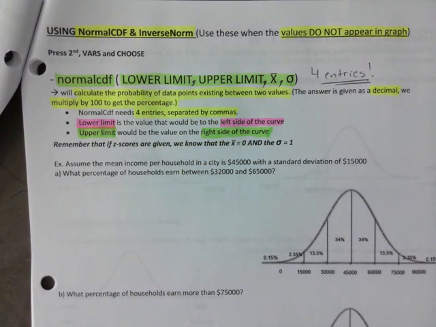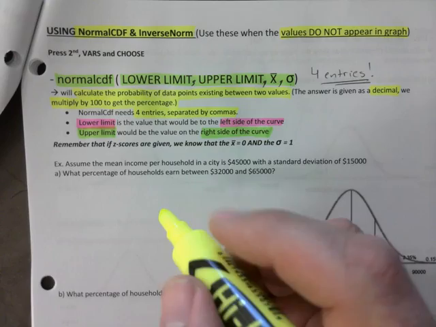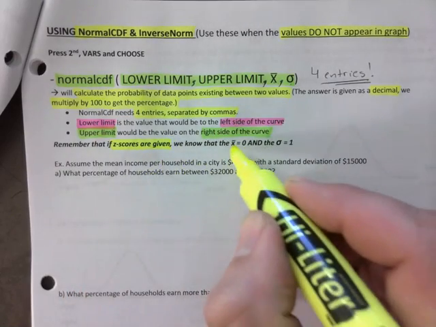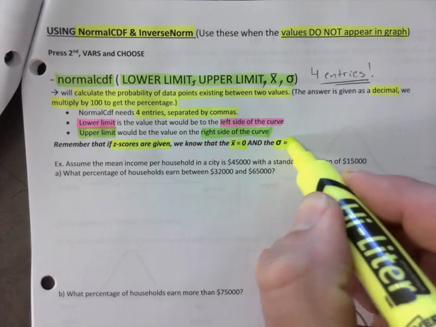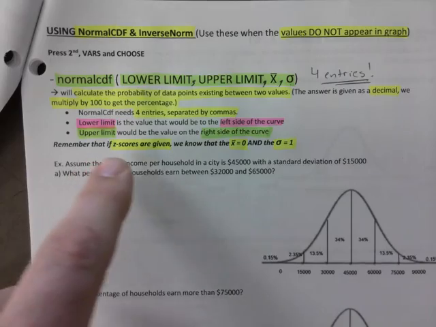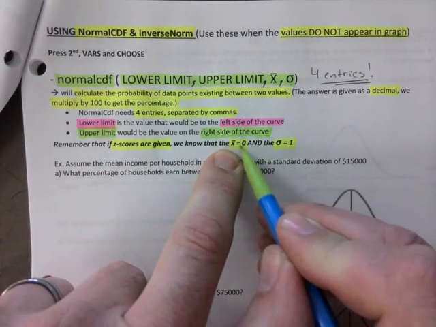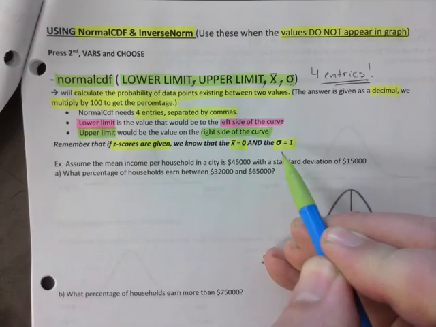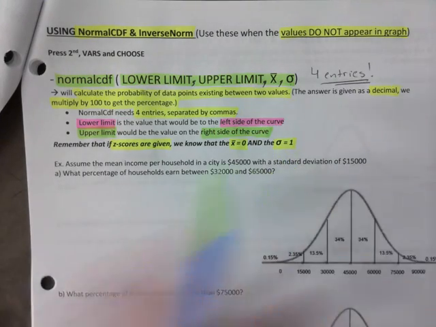Remember that if z-scores are given, this is very important. Don't forget this one. If z-scores are given, then the mean is 0 and the standard deviation is 1. So I don't need to tell you. If I give you a z-score, you immediately know that the mean is 0 and the standard deviation is 1. This goes way back. Remember, the z-score under the mean was always 0, right?